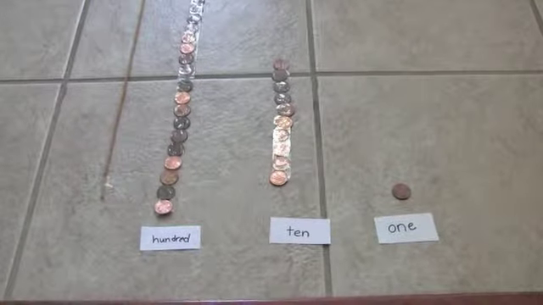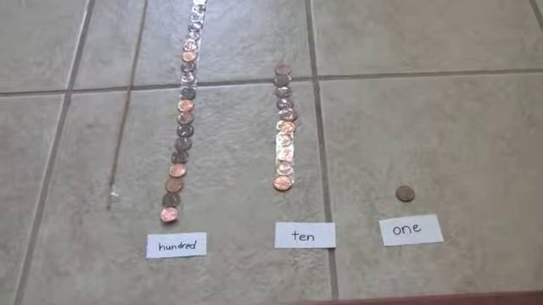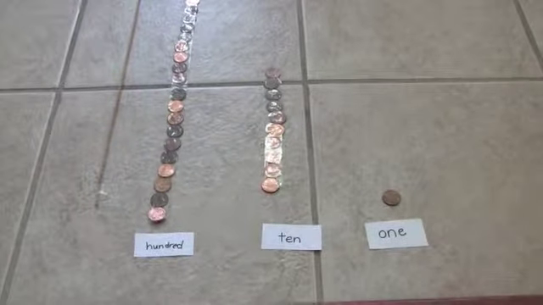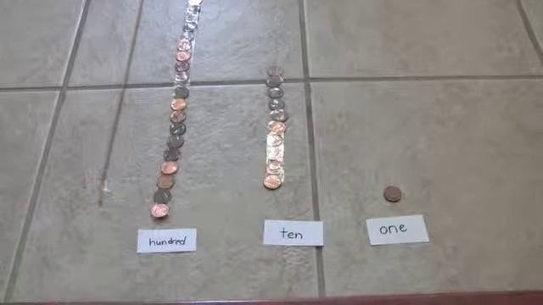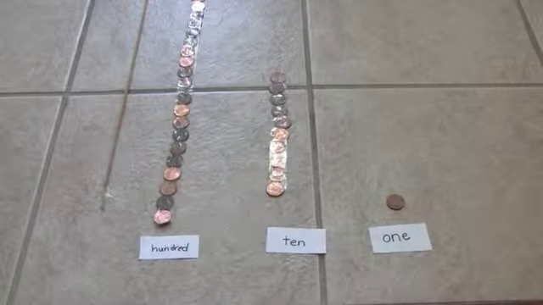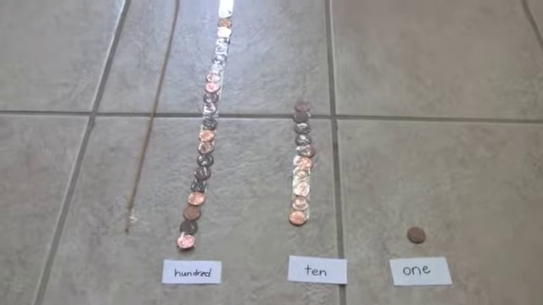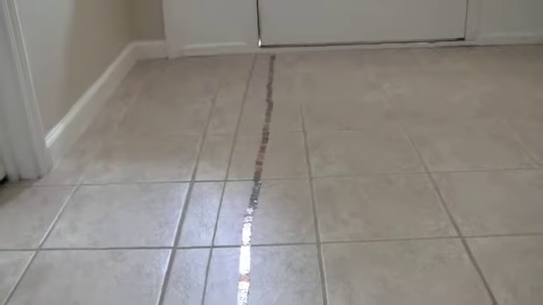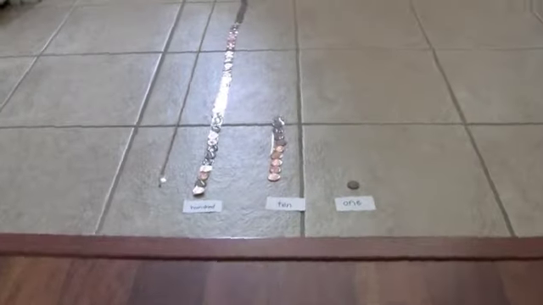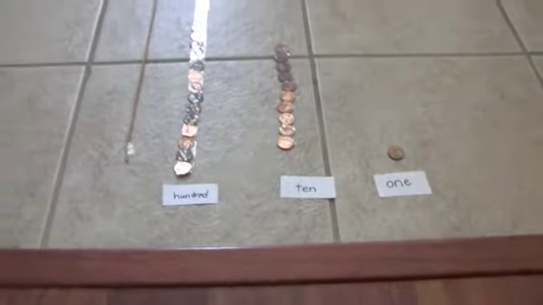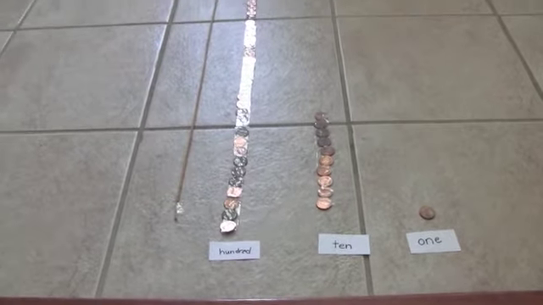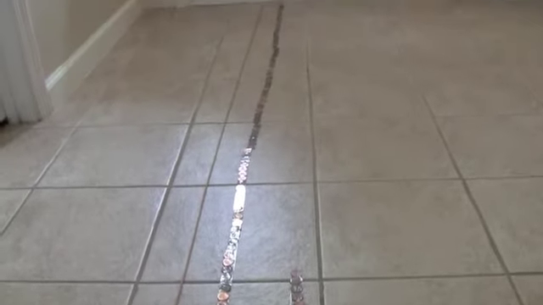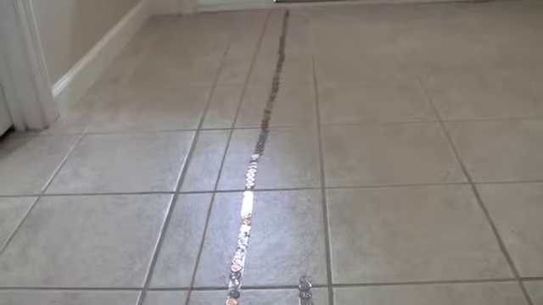Now let's take a look at how long a stack of 100 pennies would be, or 10 groups of 10. You can see my 1 penny. You can see my row of 10 pennies. Now look at my row of 100. That's a pretty long row. Now if I wanted to show 1,000, I would need to line up 10 of those rows of 100. That's a lot of pennies, and that would take a lot of time.